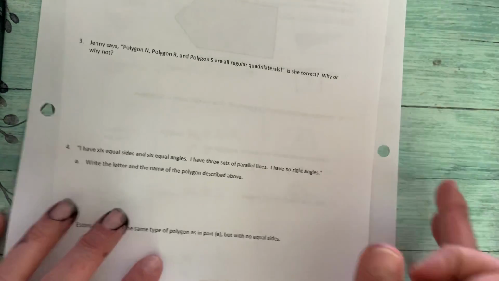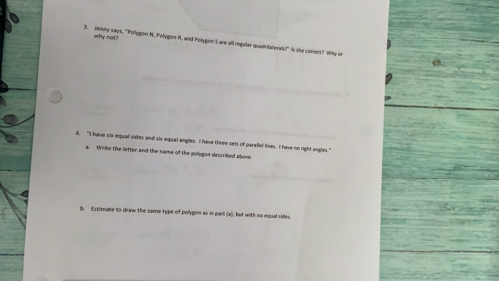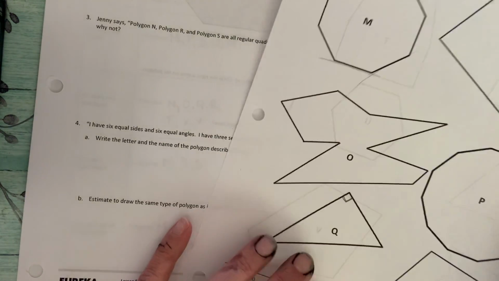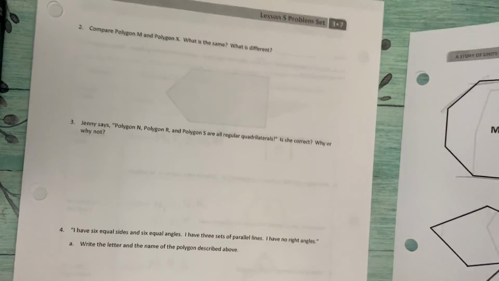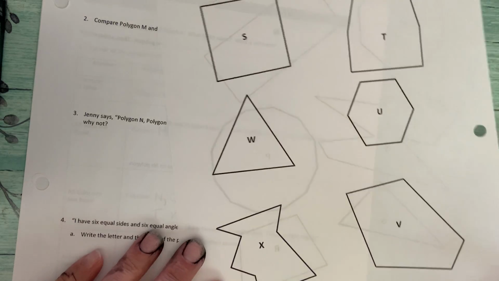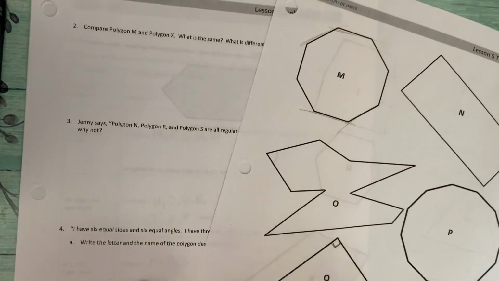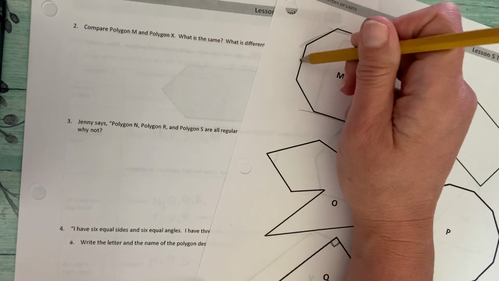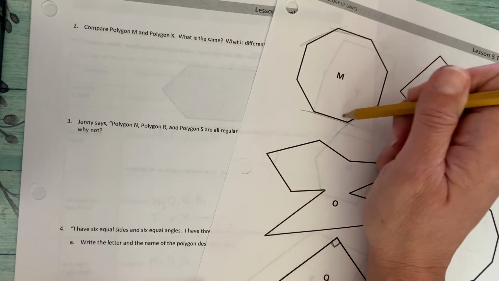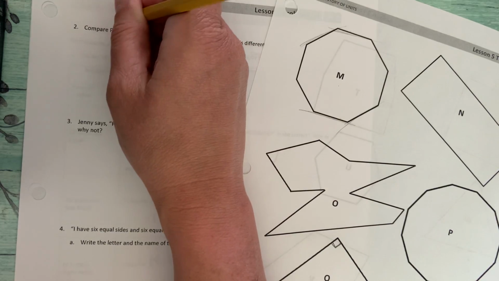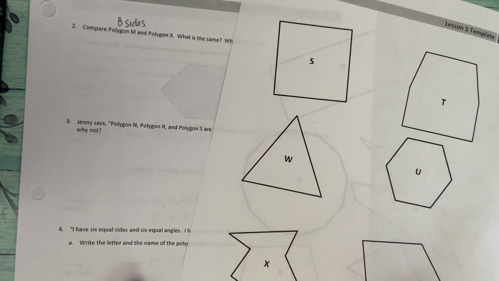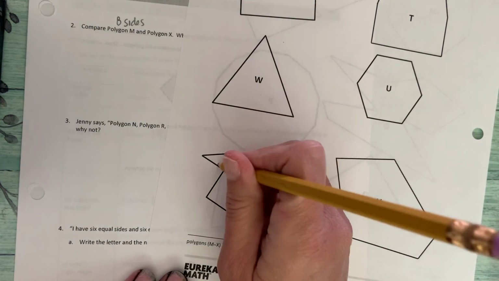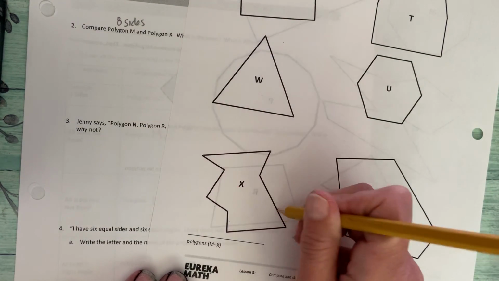All right, compare polygon M and polygon X. What is the same and what is different? Well, I want to start by counting the number of sides. 1, 2, 3, 4, 5, 6, 7, 8. So M has 8 sides. Let's check polygon X. 1, 2, 3, 4, 5, 6, 7, 8.